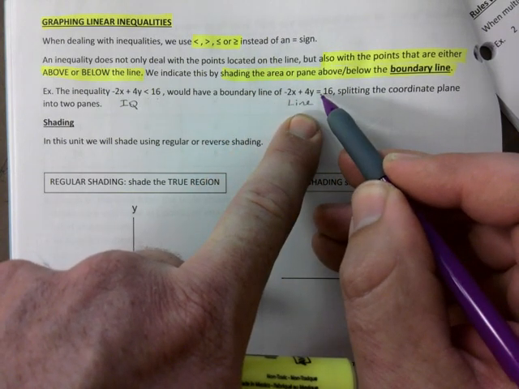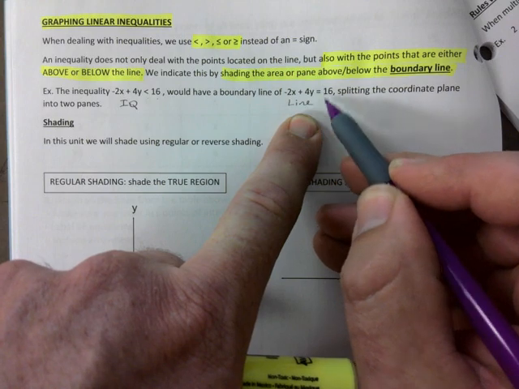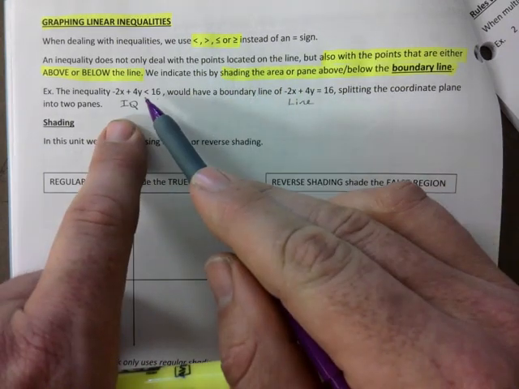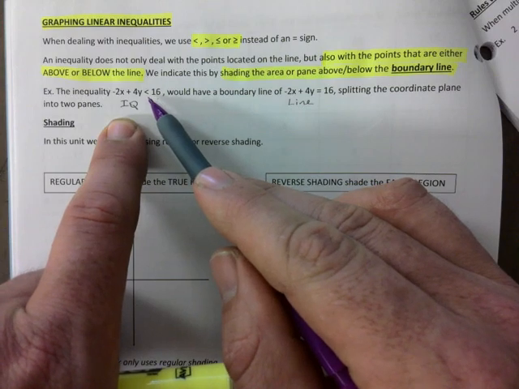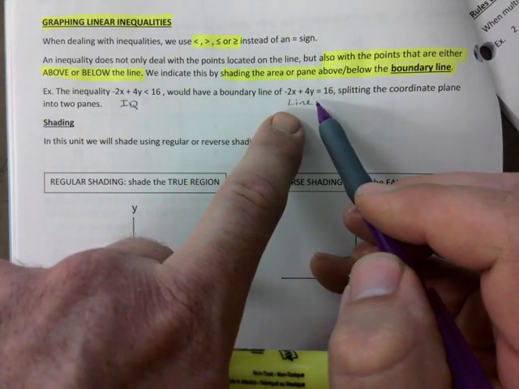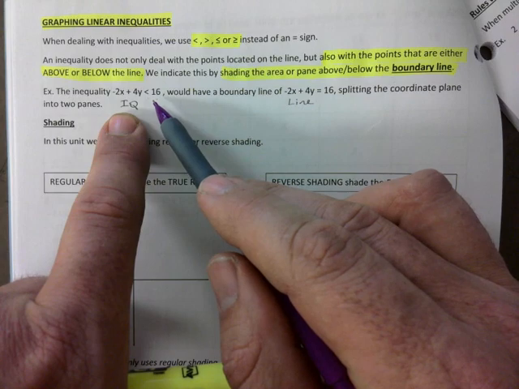So if you have an equal sign, then it's a line. We can't consider that the boundary line. When it has an inequality, it's an inequality if that symbol is there. But this is the boundary line we're going to draw, and then we're going to focus on the inequality.